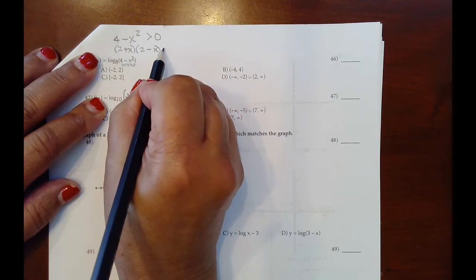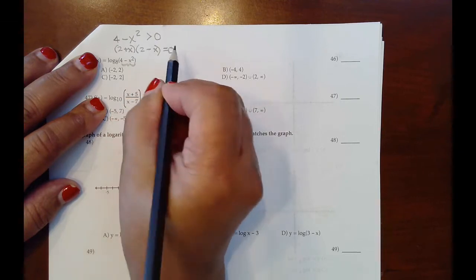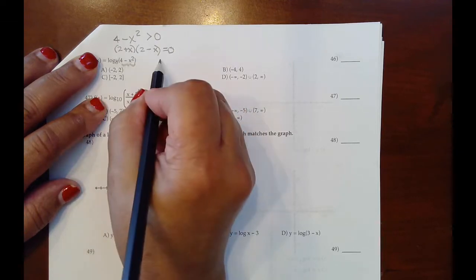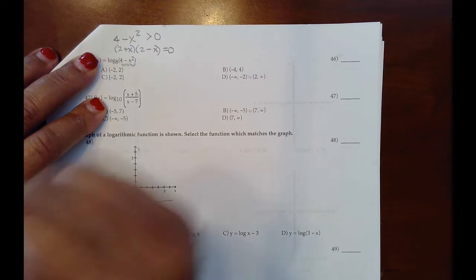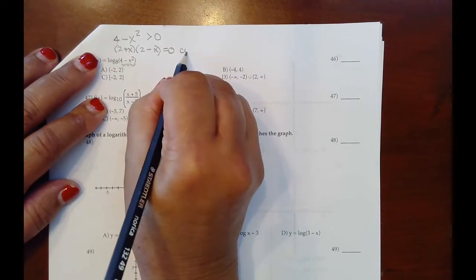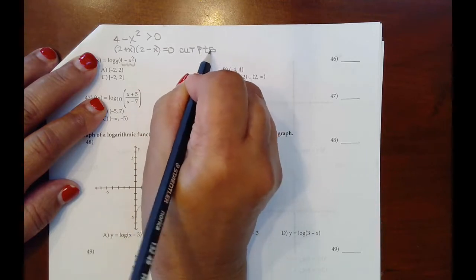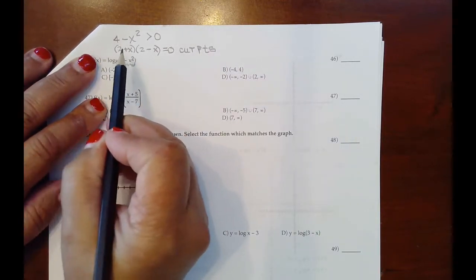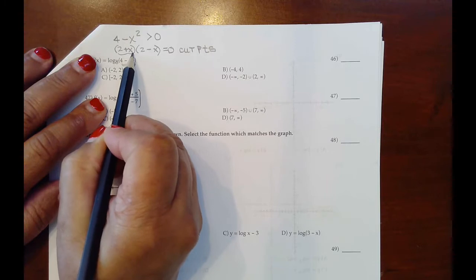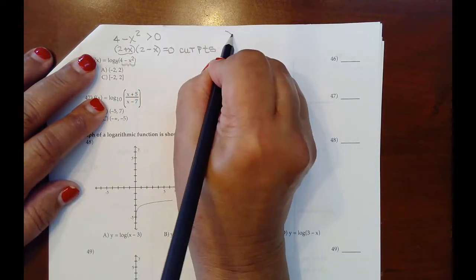So figuring out what makes these zero, because when you figure out what makes these factors zero, you're actually finding the cut points. The zeros are the cut points. Okay, so just by observation, what would make this factor zero would be negative 2.